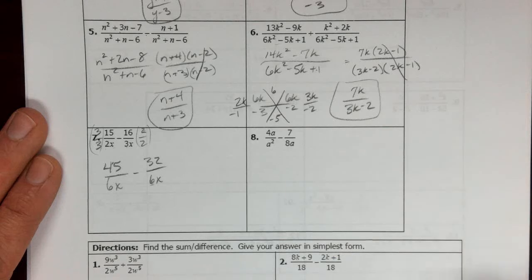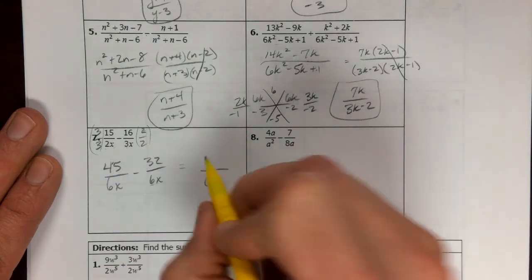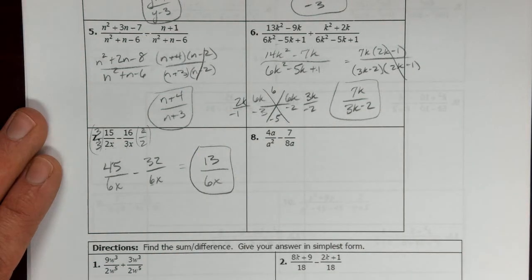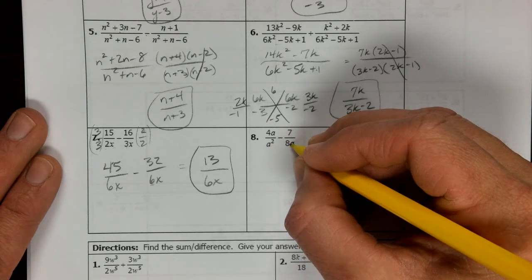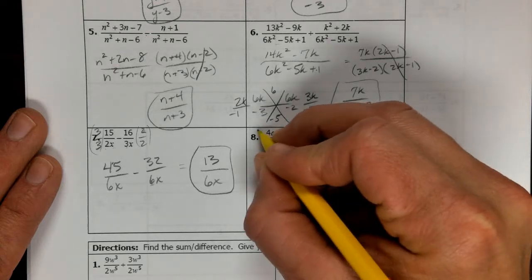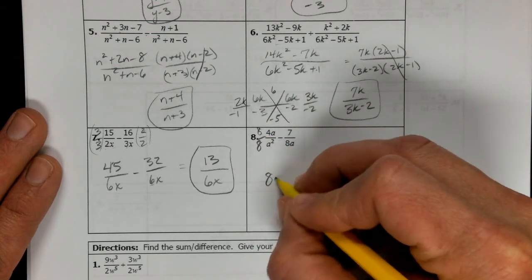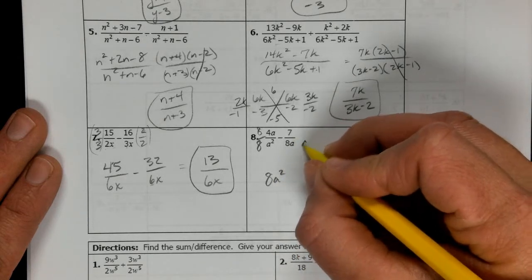Now we have the same denominator, so we can say, okay, that's equal to 45 minus 32, which is 13 over 6x. Now we can reduce that if possible. It's not possible to reduce, so there it is. Same thing with number 8. Now number 8, this has a coefficient of 8, this has a coefficient of 1, so we know we need to multiply this by 8. This is going to give me 8a squared. So we need to make this 8a squared. So I need to multiply this by the variable a.